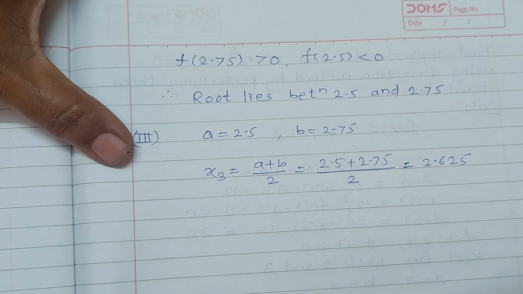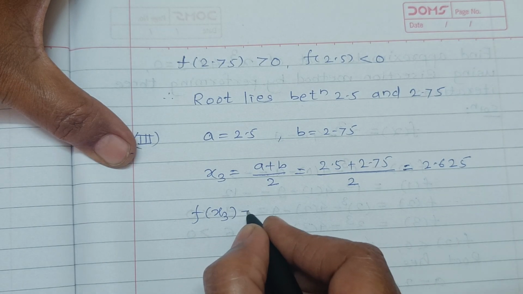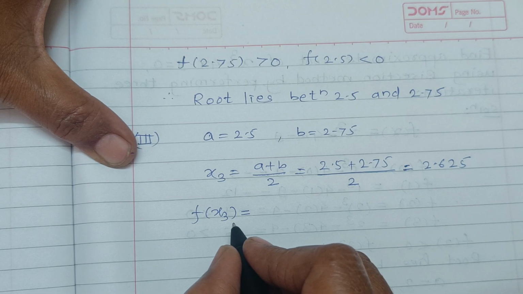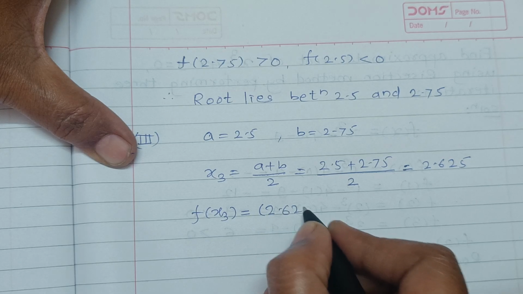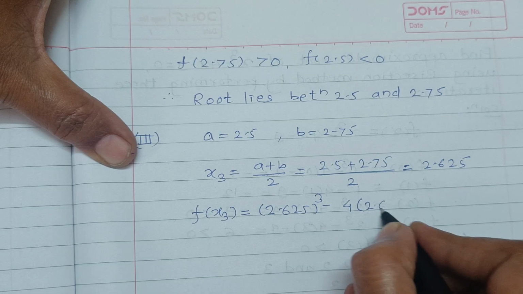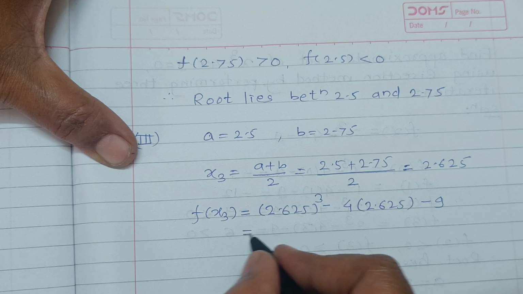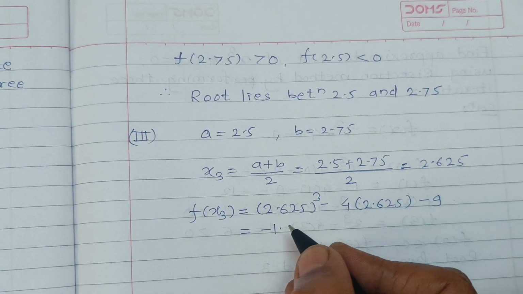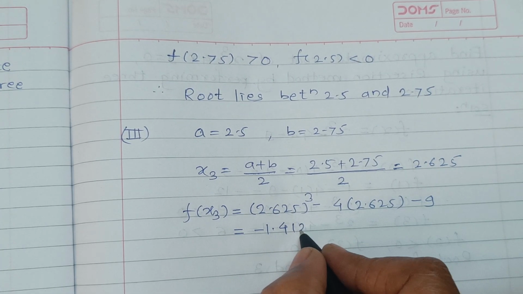अभी f of x3 फाइंड आउट करते हैं टू चेक वो नियर टू 0 है कि नहीं. fx is x cube, that is 2.625 cube minus 4 into 2.625 minus 9, and this is equal to minus 1.412.